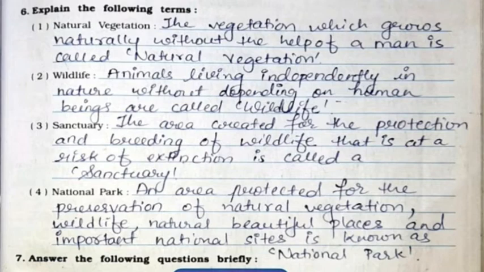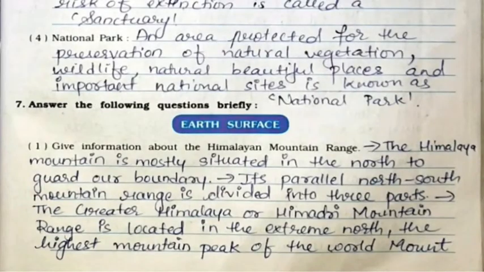Third, sanctuary. The area created for the protection and breeding of wildlife that is at a risk of extinction is called a sanctuary. Fourth, national park. An area protected for the preservation of natural vegetation, wildlife, natural beautiful places, and important national sites is known as national park. Now we'll continue with question number 7, that is answer the following questions briefly.